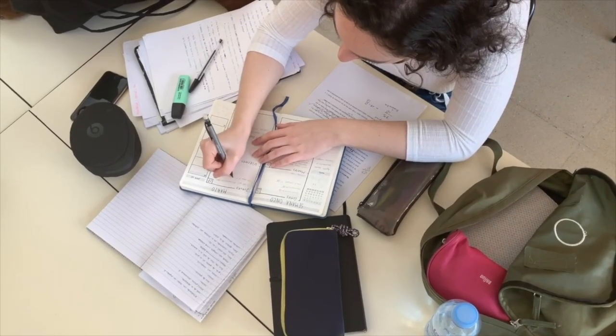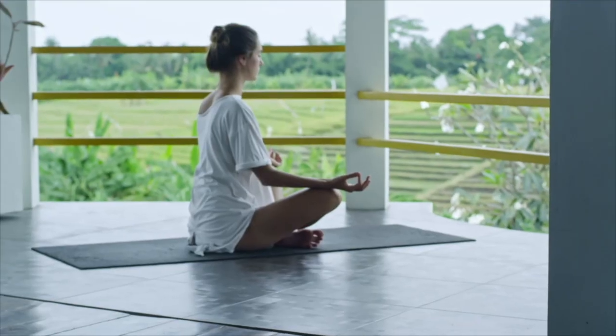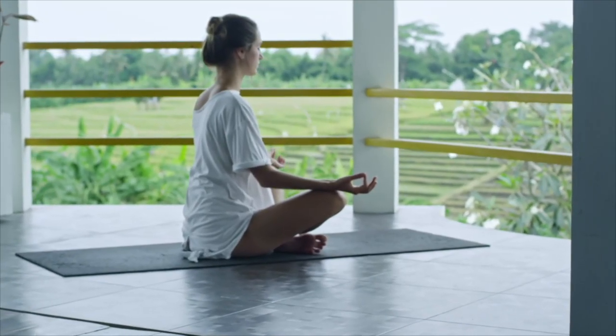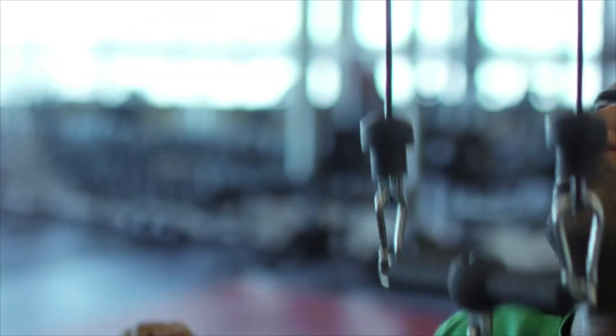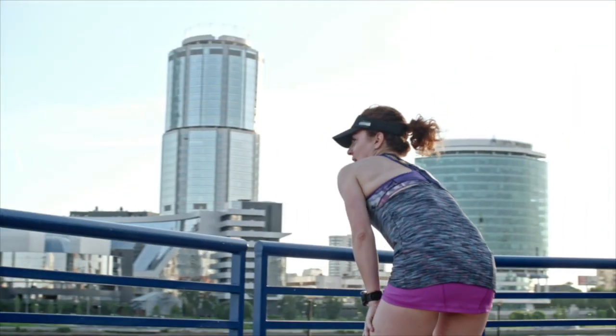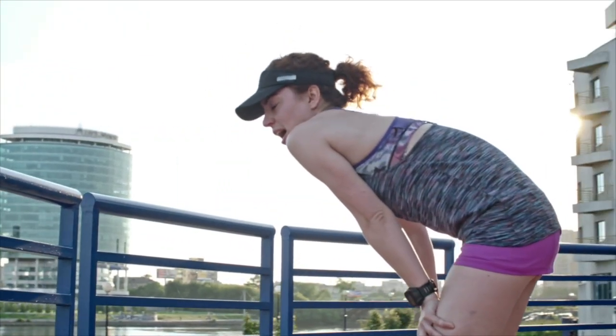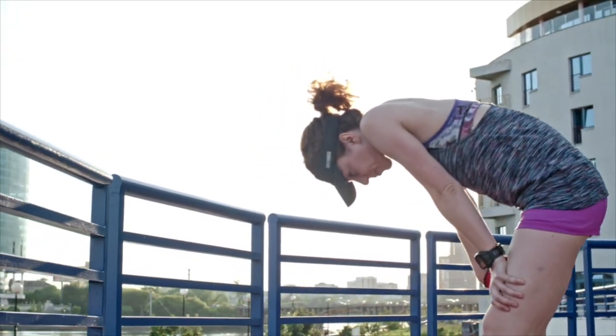Whether you're studying, working on your internal assessment, whether you're meditating after a long, stressful day, whether you're in the gym lifting weights or going for a run, your body is in constant negotiation with the atmosphere to exchange oxygen and carbon dioxide. Today, we're going to explore this relationship further in your respiratory system.